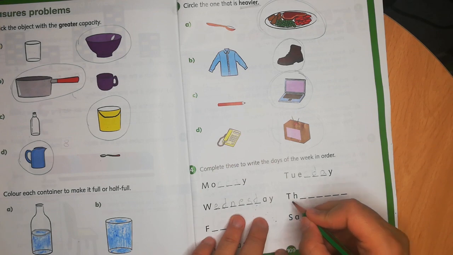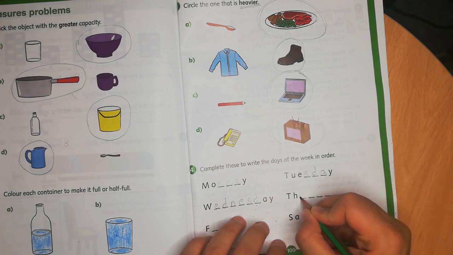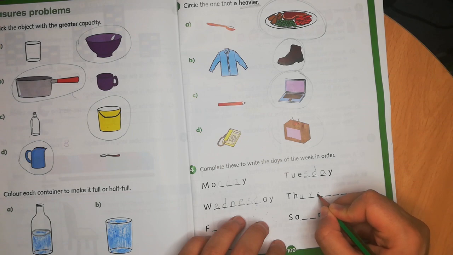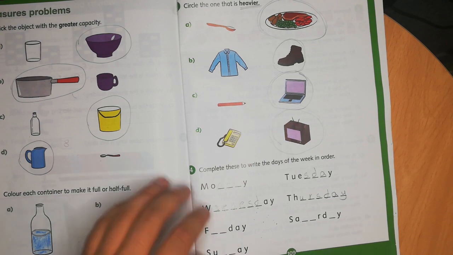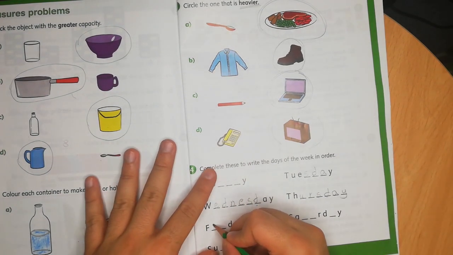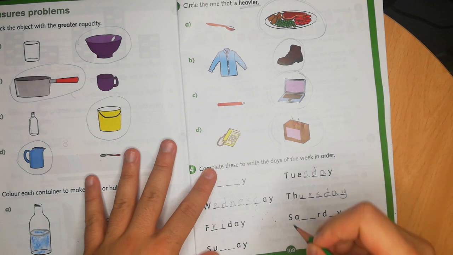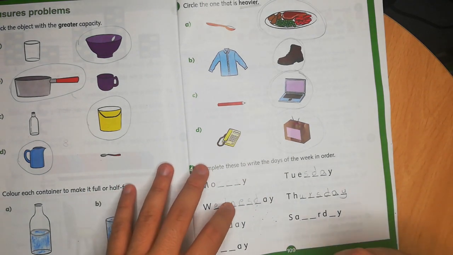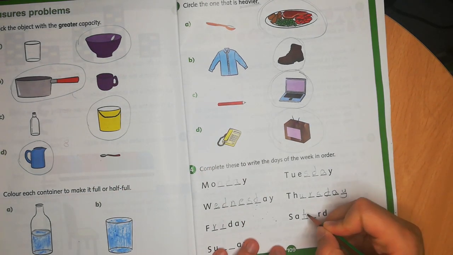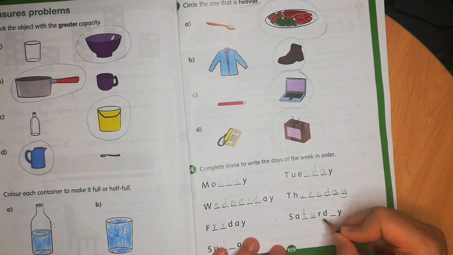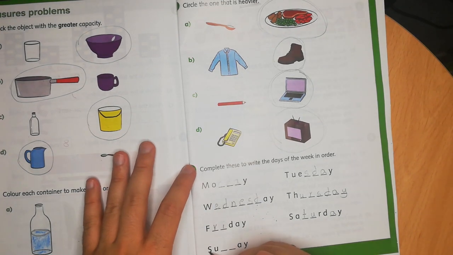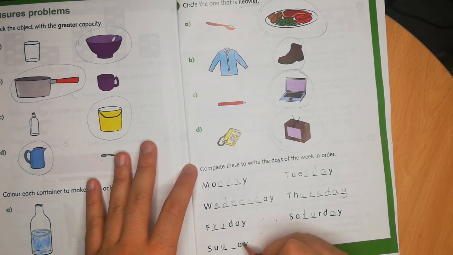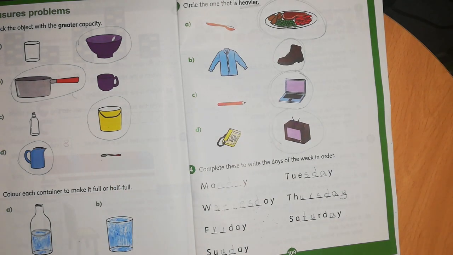Okay. The next one is Thursday. The next one is Friday. Next one is Saturday. The last one is Sunday. So these are the days of the week.